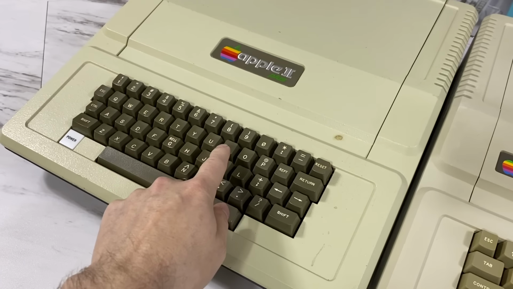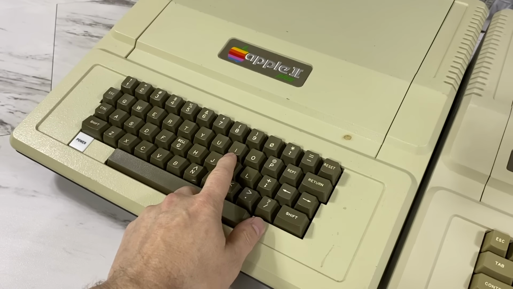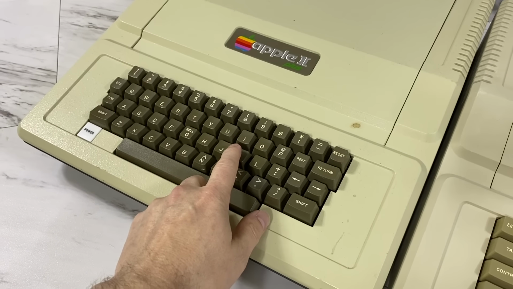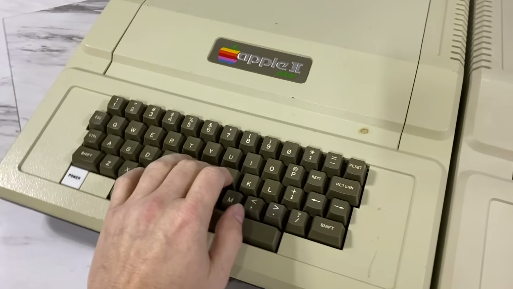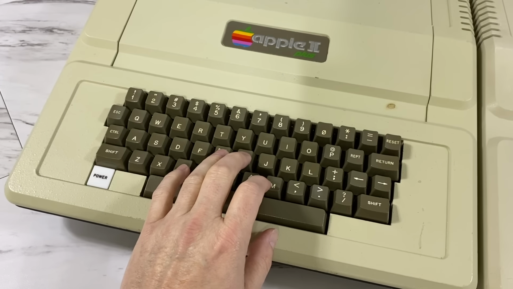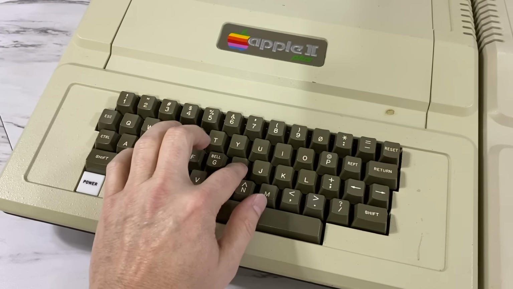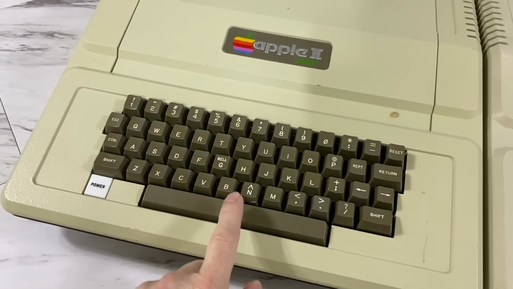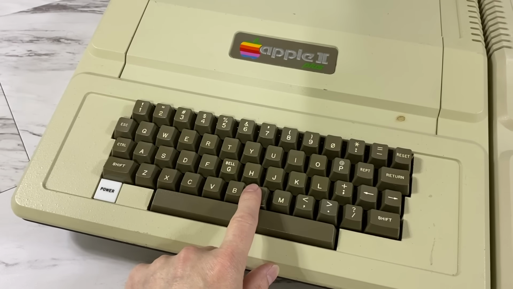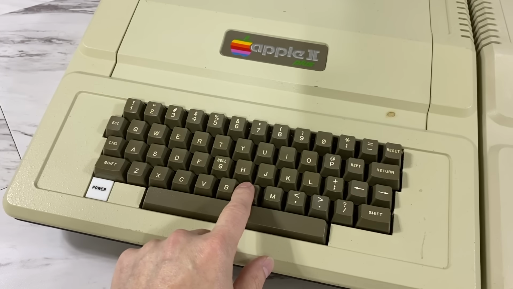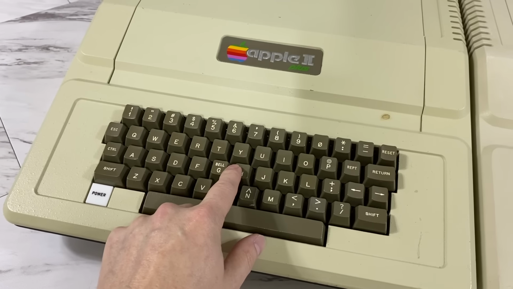So the Apple II and II Plus keyboards are actually pretty terrible. I got to be honest about that. The keys are very squishy, and they can even bind up if you don't push them at exactly the right angle. And honestly, I can't get more than about 20, maybe 25 words a minute typing on a keyboard like this, and I make a lot of mistakes too.